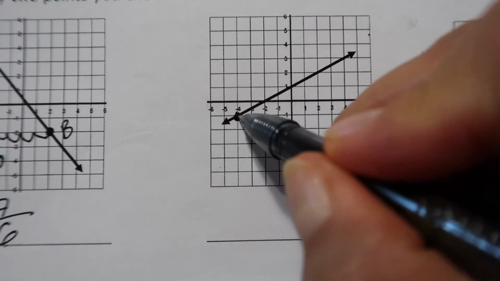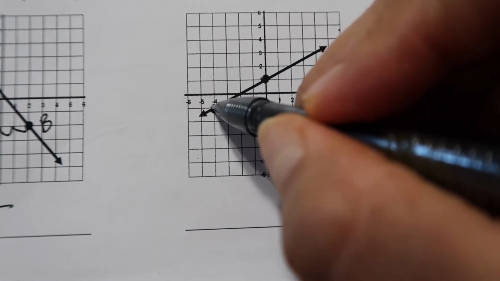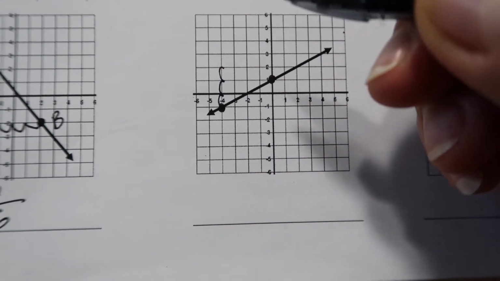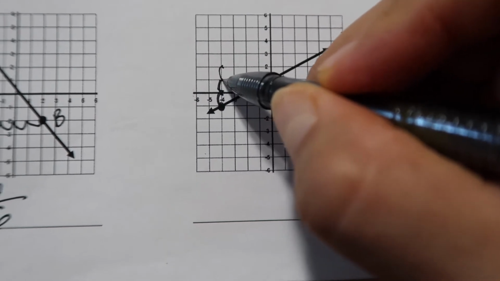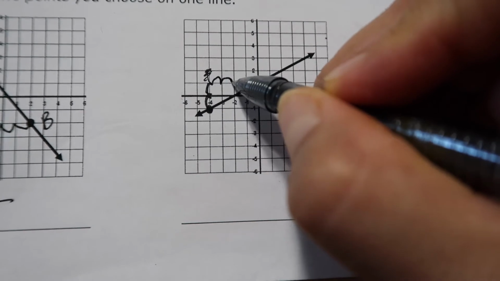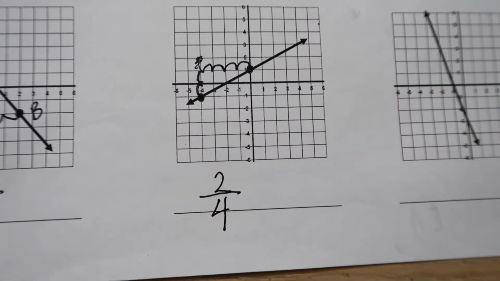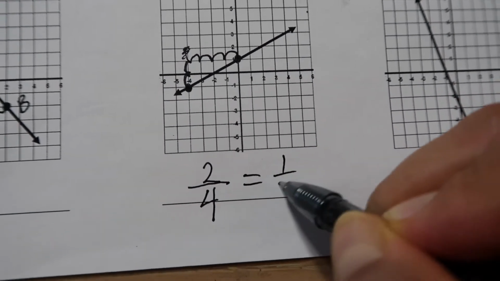So choose this point, and I'm going to choose this point. So again, I'm going up 1, 2, 3. Oops, I paused it. Never mind. So 1, 2. 1, 2, 3, 4. 2 over 4, which equals 1/2.